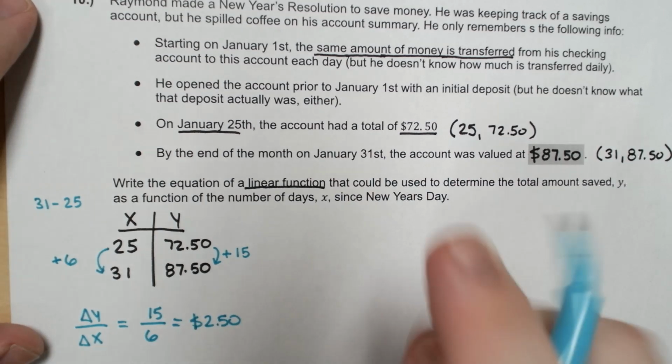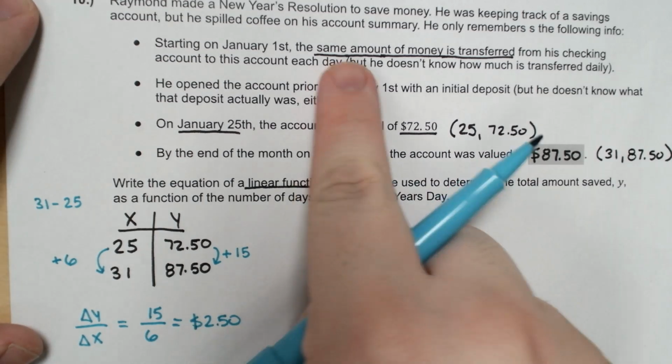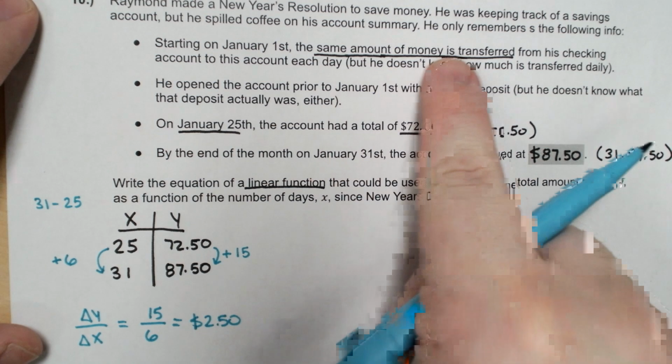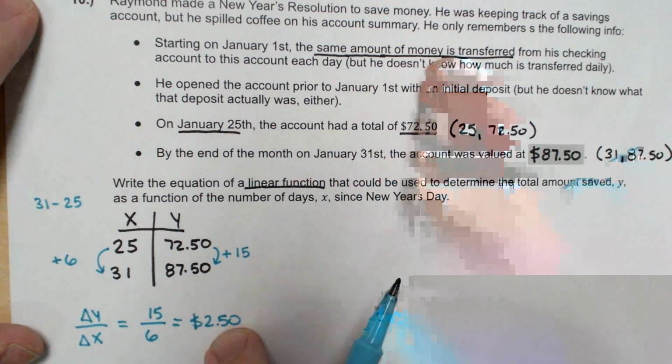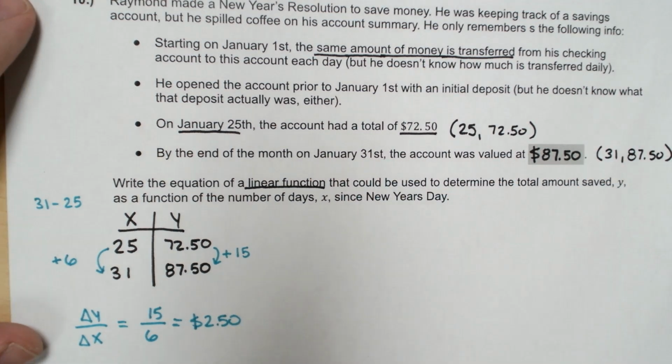And so our slope, the change in the y values divided by the change in the x values, is $15 over 6 days, which means $2.50 per day were moved over. So the same amount of money is transferred, $2.50 per day.